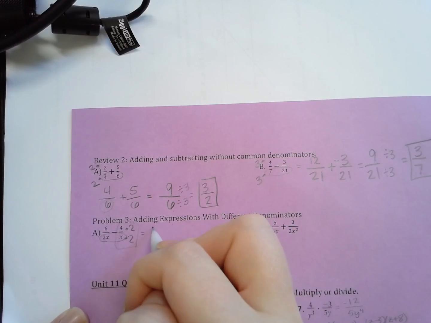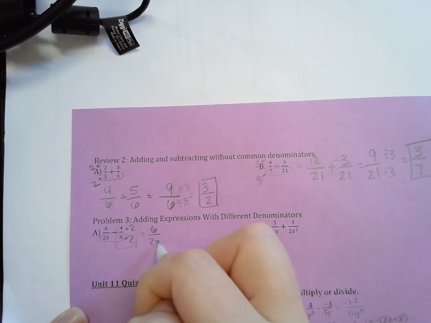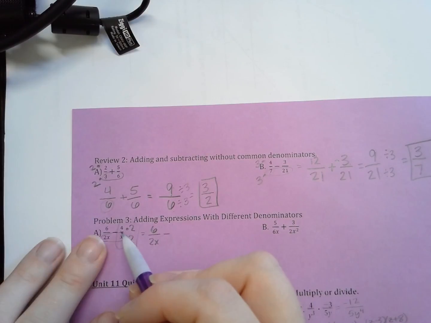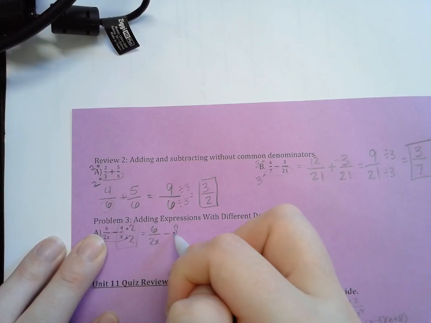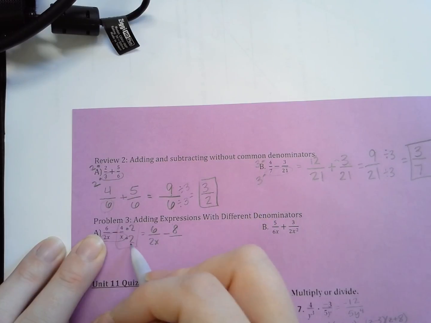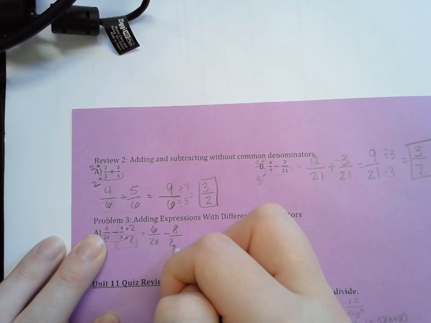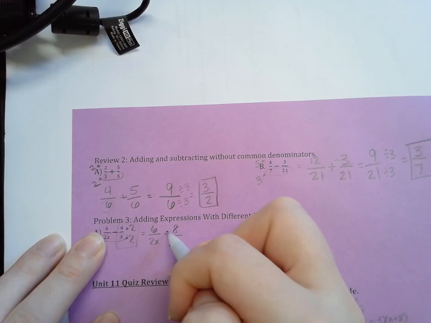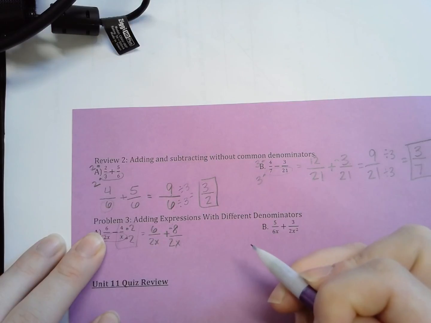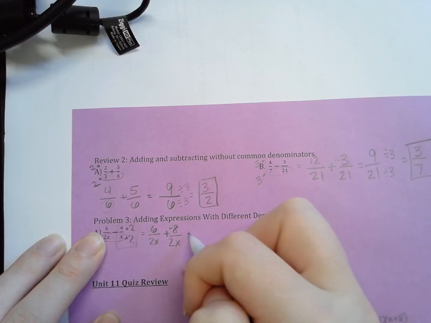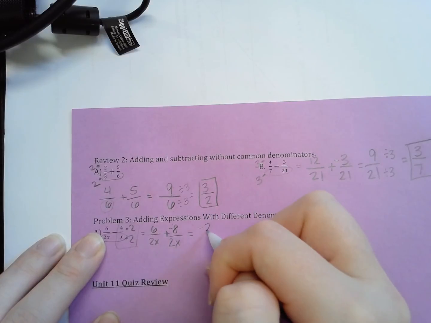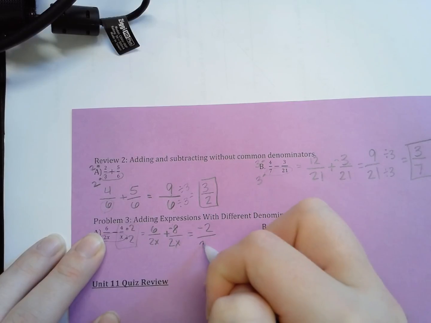So my first fraction can stay 6 over 2x. I can keep the subtraction for now, and then I multiply. 4 times 2 is 8 over x times 2 is 2x. Now I have common denominators. Again, because this is subtraction, I'm going to change it from subtraction to plus and negative. It's just a good habit. And then I'm going to do 6 plus negative 8, which gives me negative 2 over 2x.